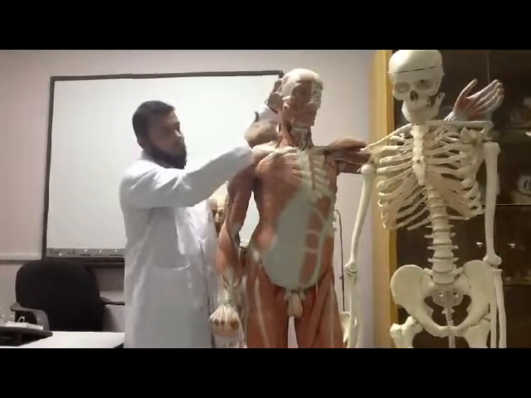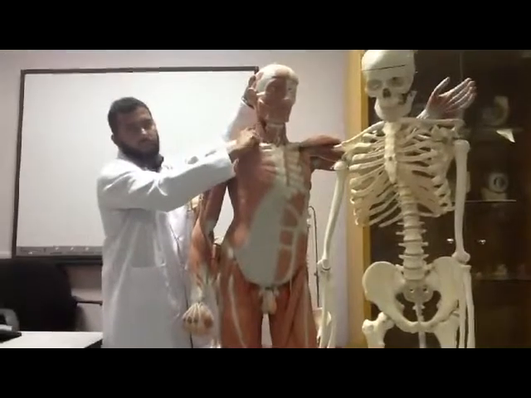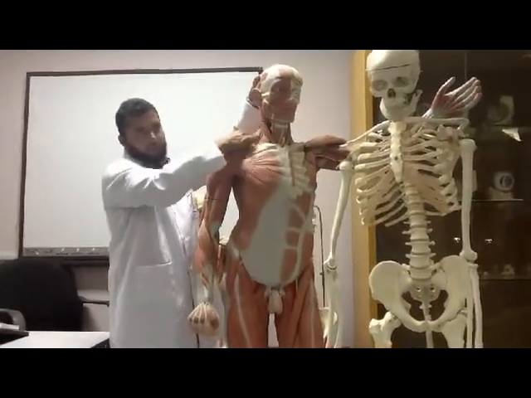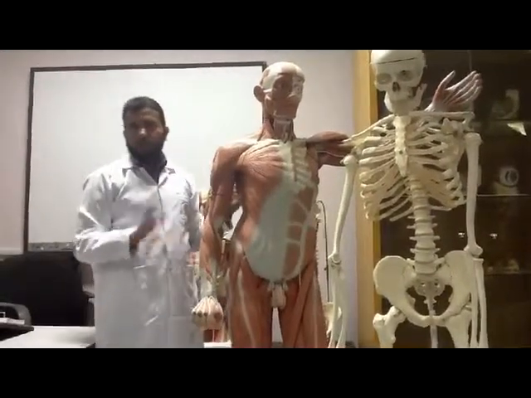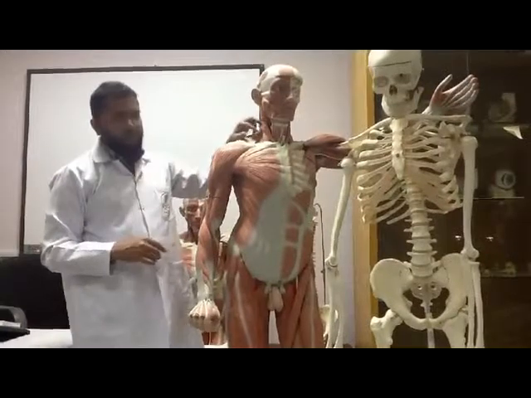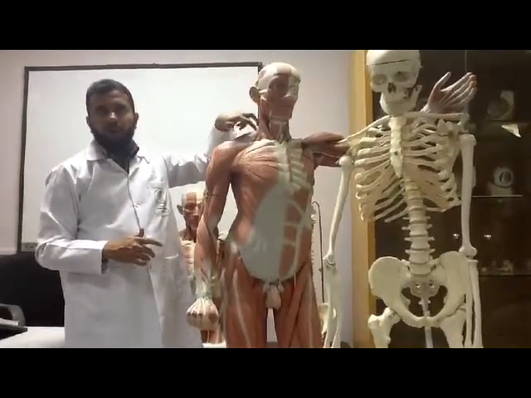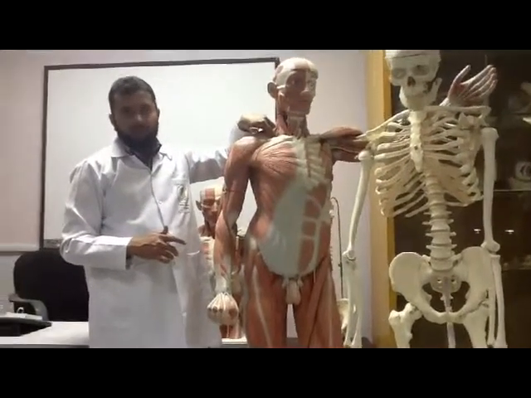Posterior triangle. Anteriorly we have the posterior border of the sternocleidomastoid. Posteriorly we have the anterior border of the trapezius, and the base is by the clavicle. So these boundaries you should know. Then again there are two triangles here, above and below. So how are they divided? Into two triangles, occipital as well as the subclavian triangle.